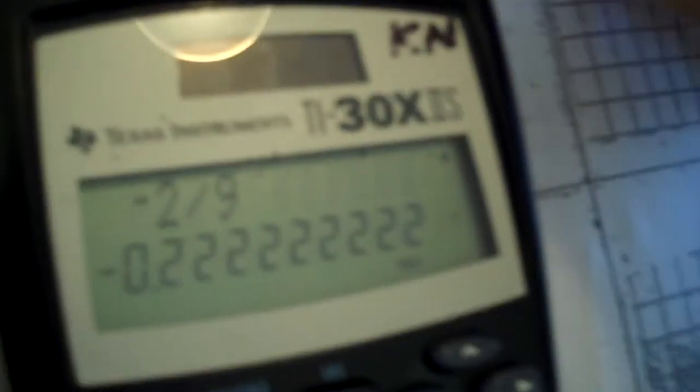Now I'm going to get rid of those decimals before I grab those fractions. So I'm going to take -2 divided by 3. Just put -0.66. Okay. And then take -2 divided by 9, -0.22.